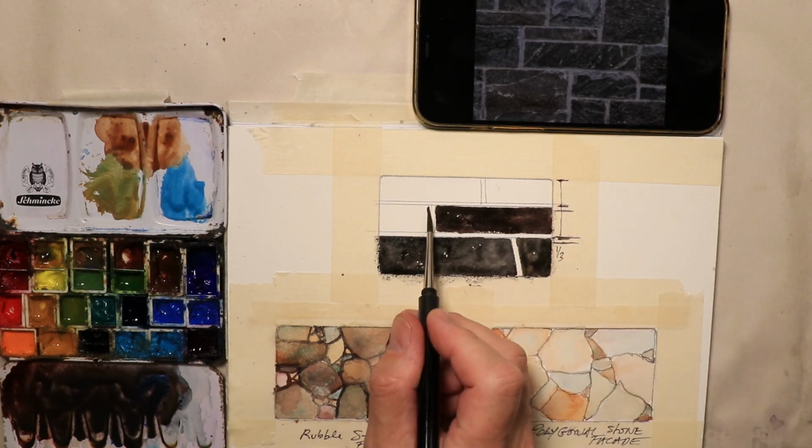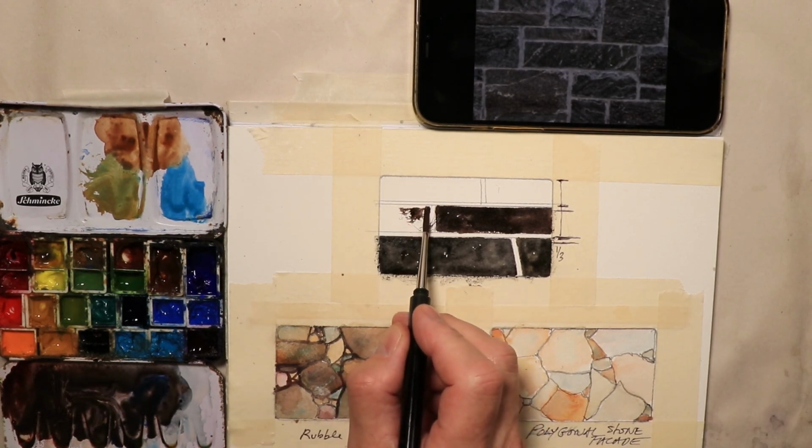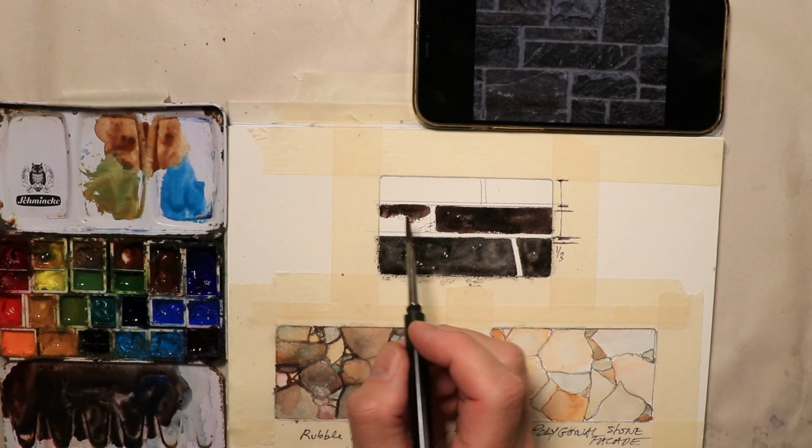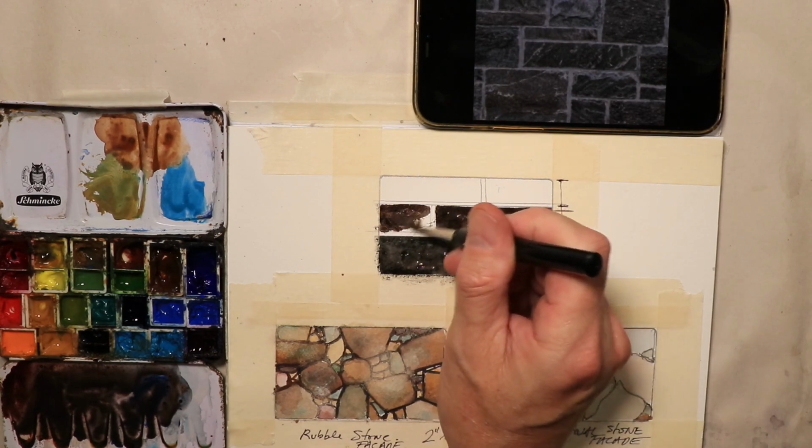Especially for this type of subject matter. We're doing kind of detailed subject matter here. Fine detailed subject matter, so that means we need stability with our hand resting on the table as we go.